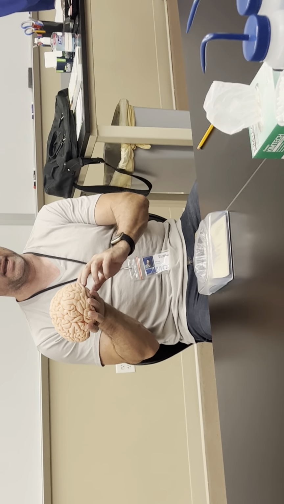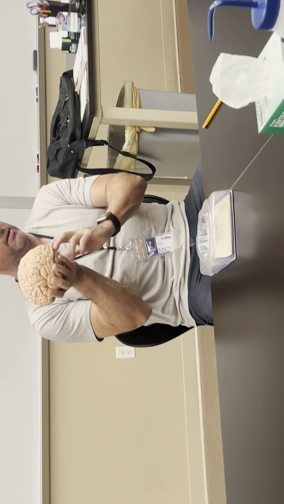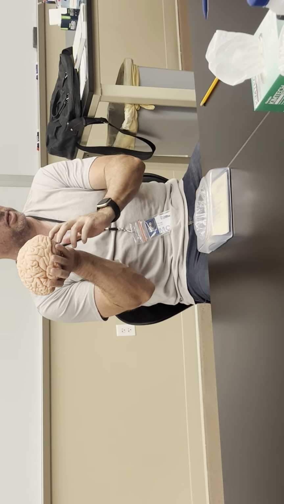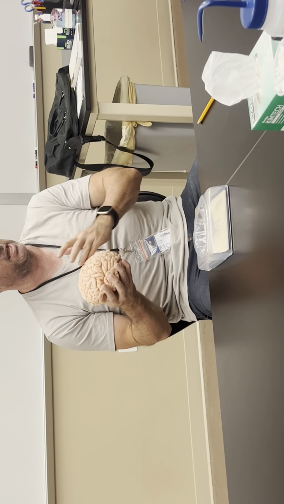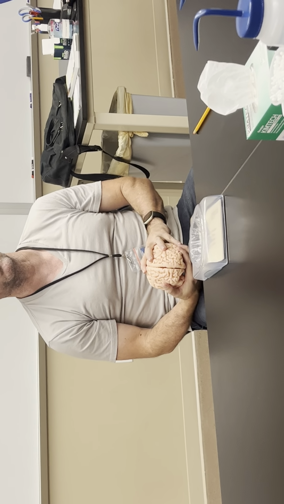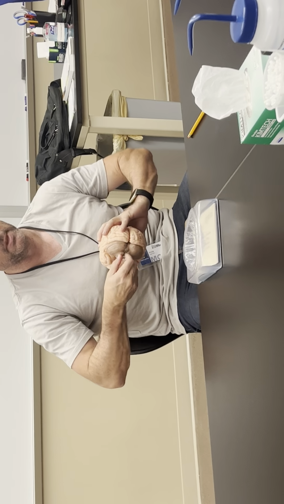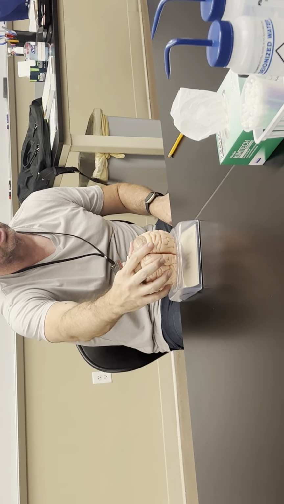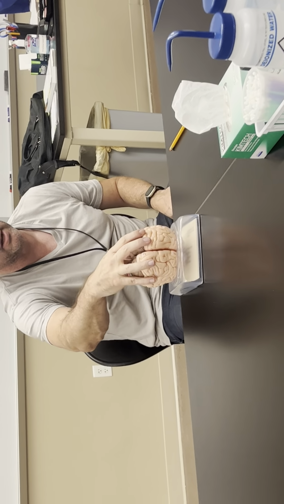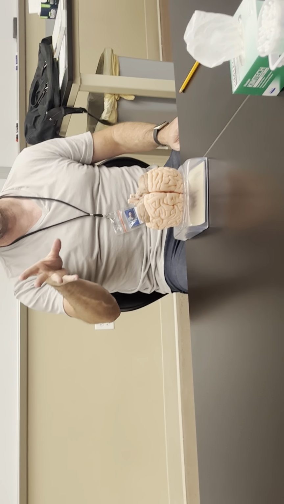You'll actually find the meninges physically separate the cerebrum from the cerebellum, and you also find them here in the longitudinal fissure. So we'll talk about the three layers of the meninges. The outermost layer is called the dura mater.